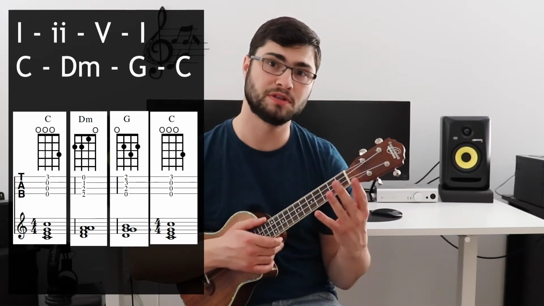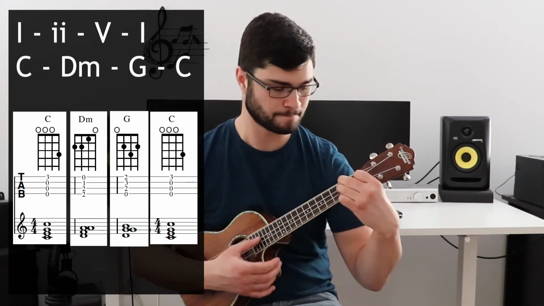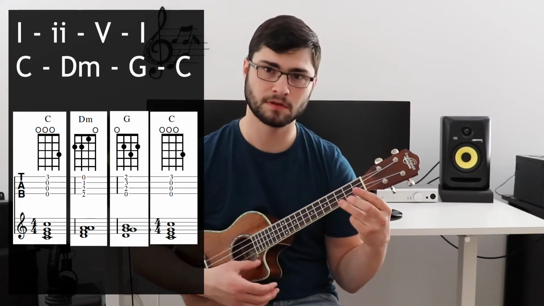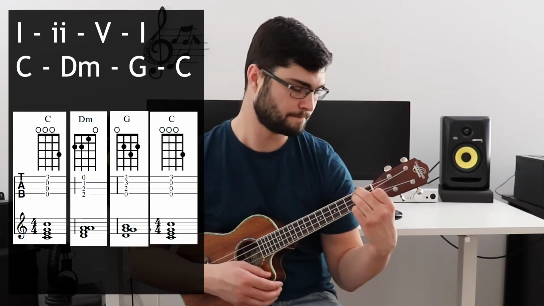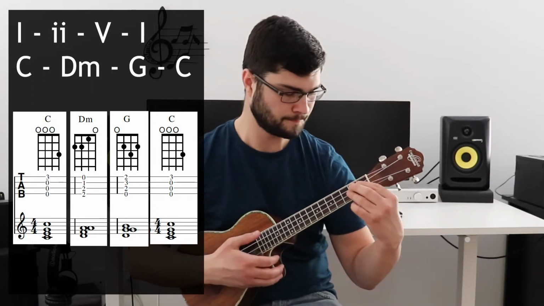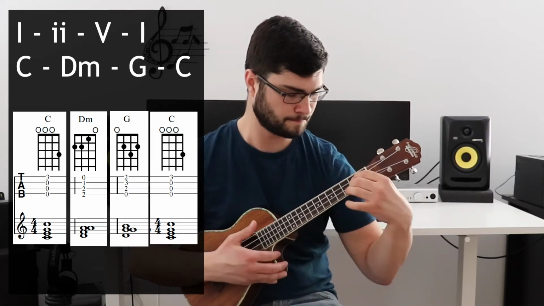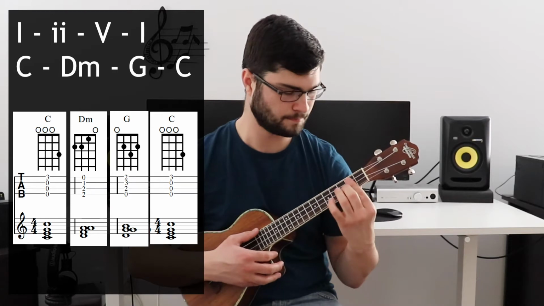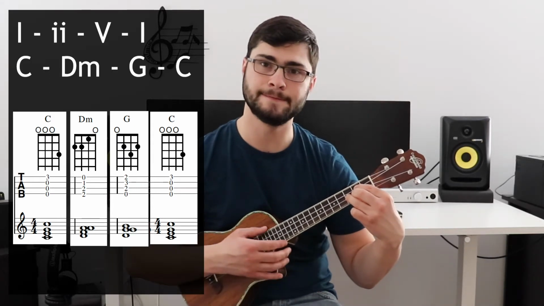You're going to want to practice switching between C and D minor, and switching between D minor and G. Now let's look at D minor to G, and then G to C.